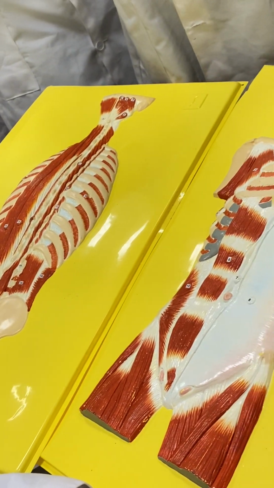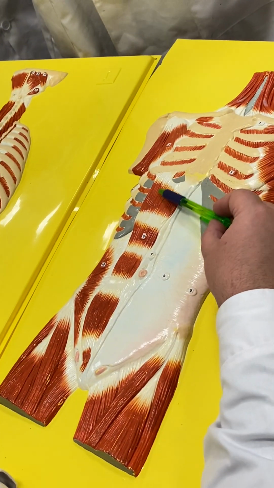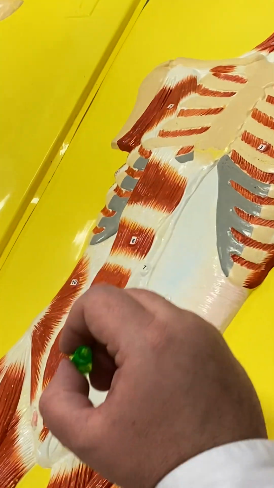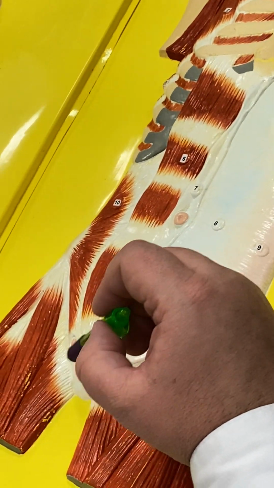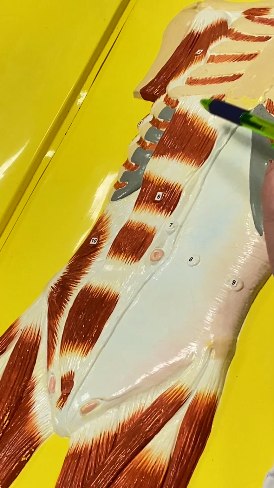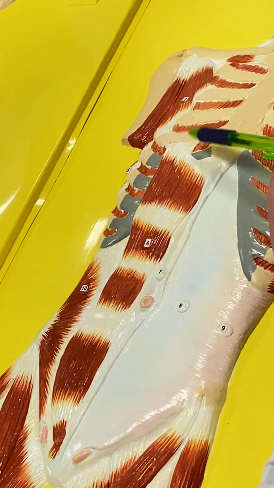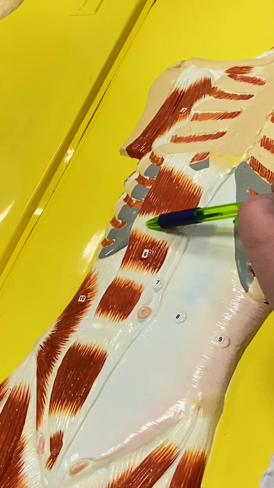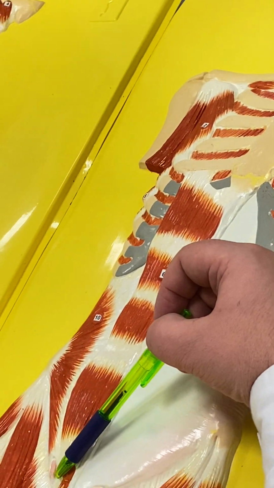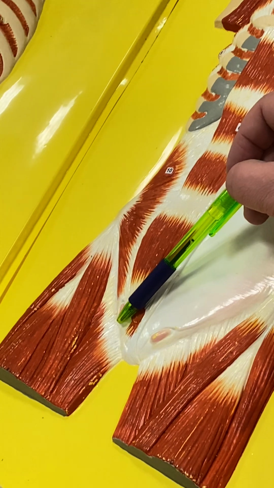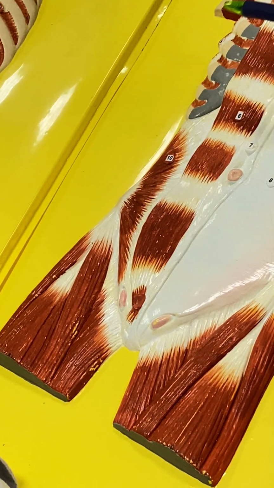Now, 2 anterior muscles, musculus rectus abdominis and the pyramidal muscle. Musculus rectus abdominis starts from the ribs, from the 5th to 7th rib, and continues downward and attaches in the space between the pubic symphysis and tuberculum pubicum.